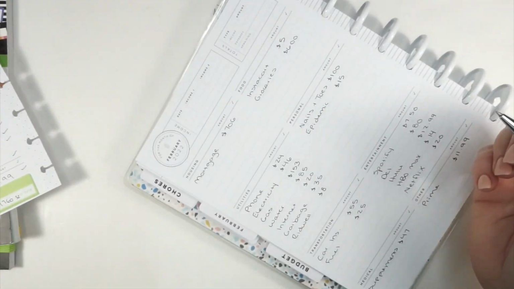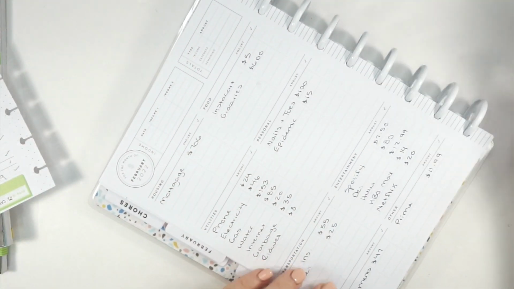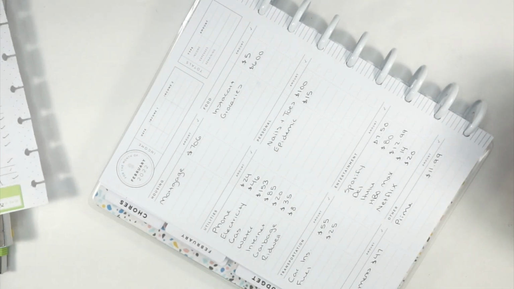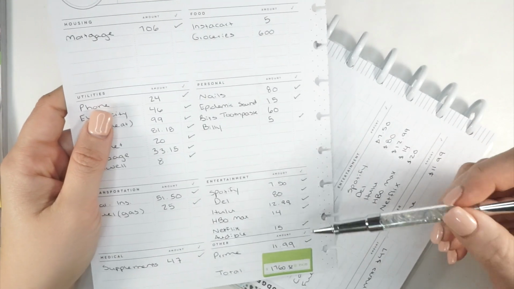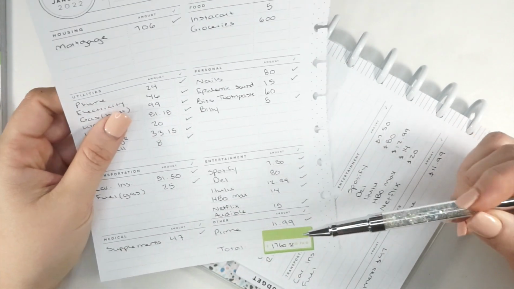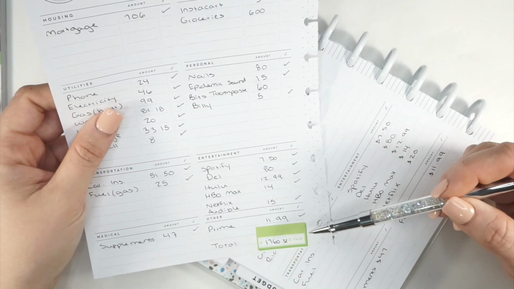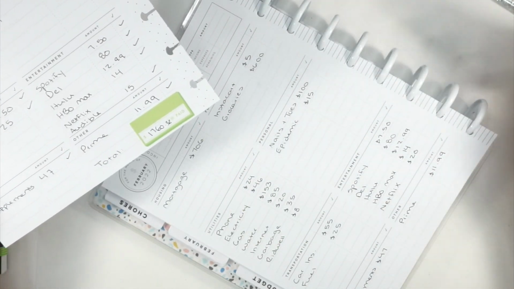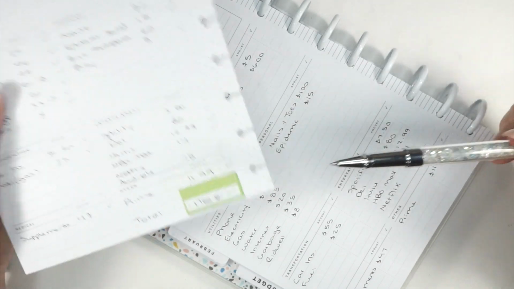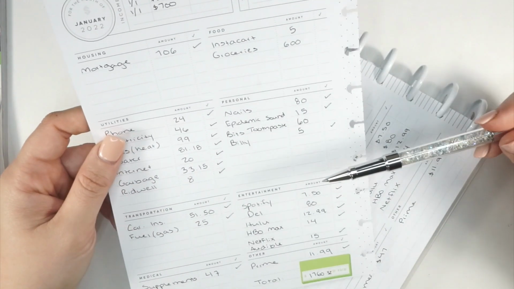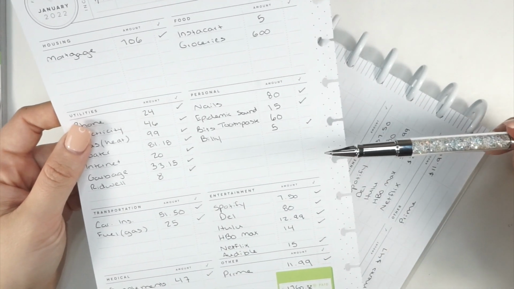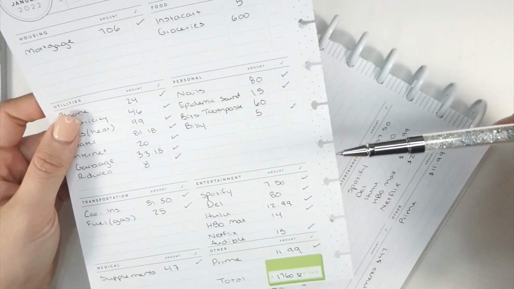Okay, I have the bulk of everything written on here. Last month at the very beginning I put a total at the bottom, and I'm going to save that because I may cancel some of these things. This month I was really evaluating and observing what I spent money on, which, let me tell you, was an eye opener.